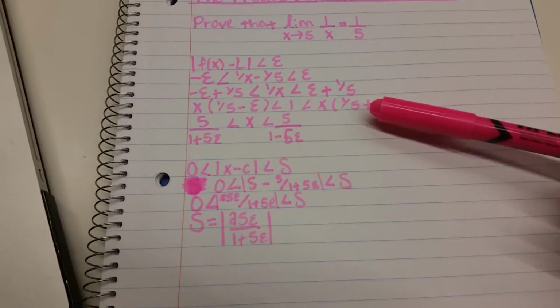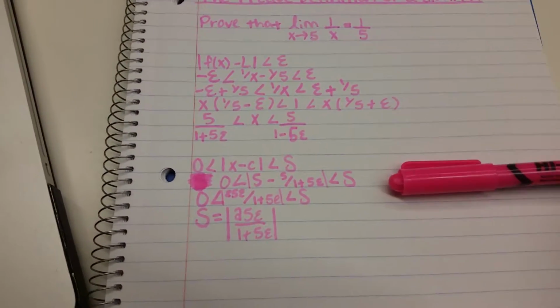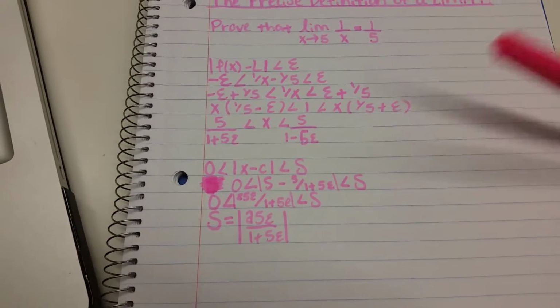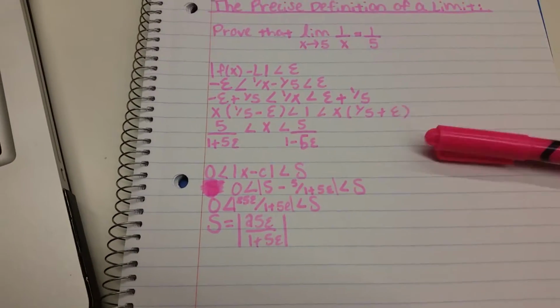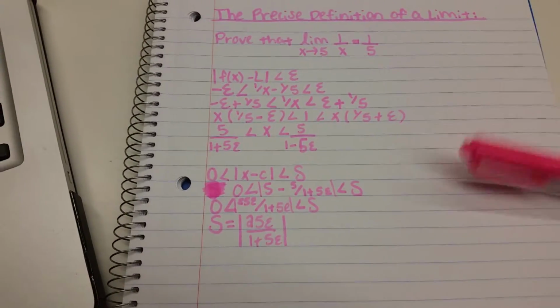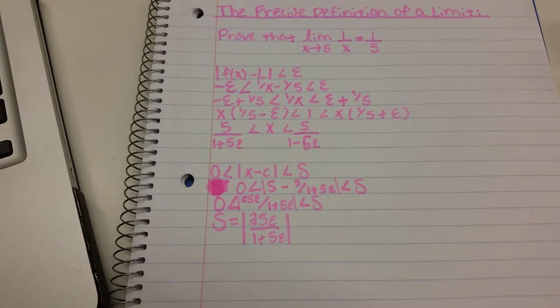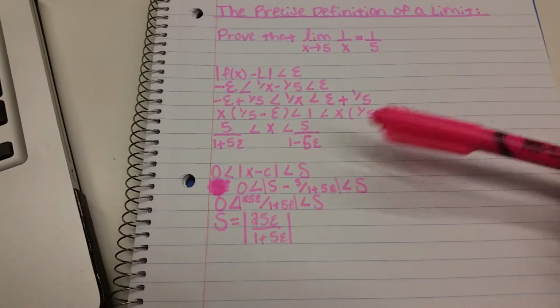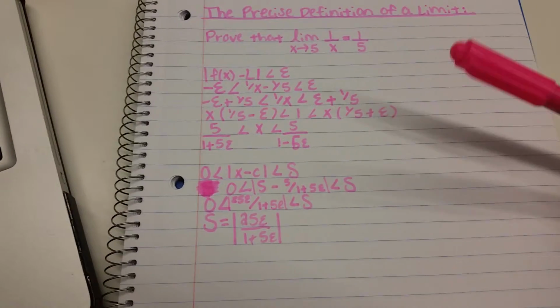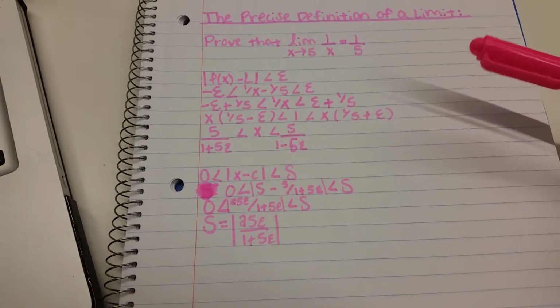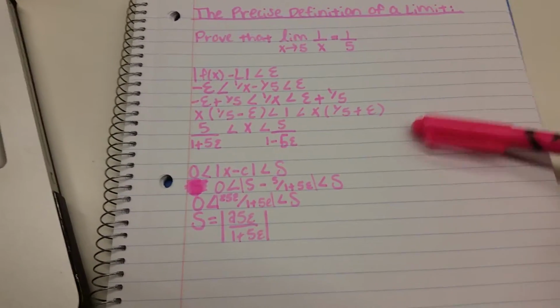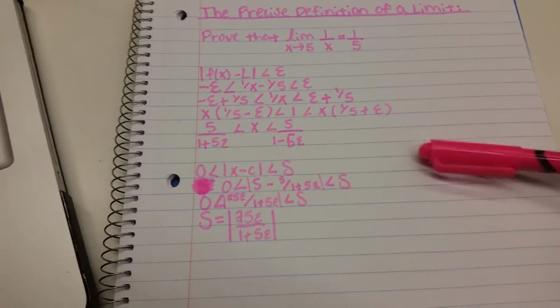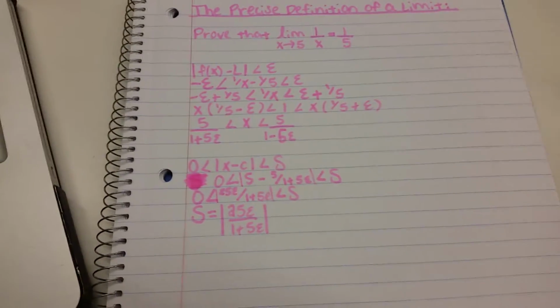So moving on from this step, we have to find a value of delta greater than 0 that places the centered interval 5 minus delta, 5 plus delta inside the interval which we just found to be 5 over 1 plus 5 times epsilon, which is less than x, which is less than 5 over 1 minus 5 times epsilon.